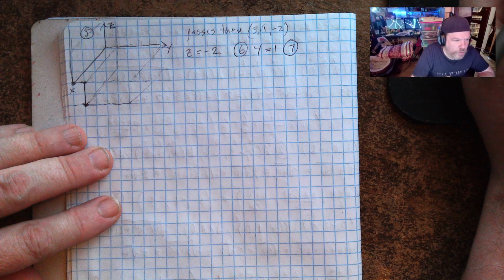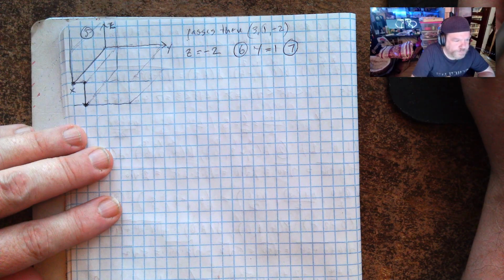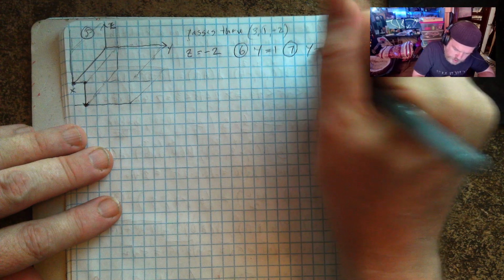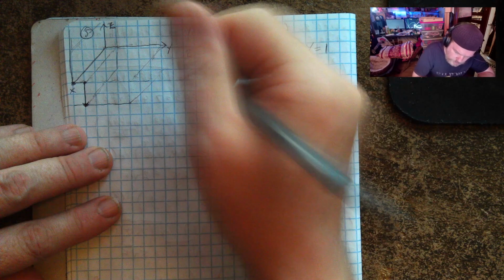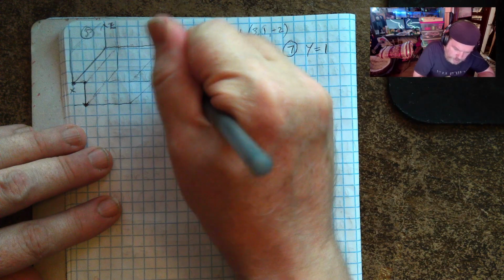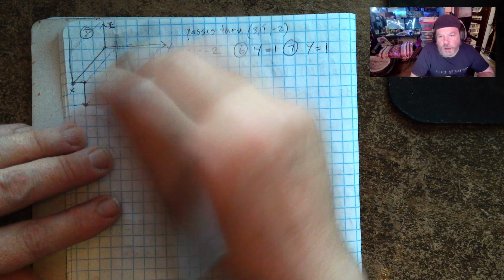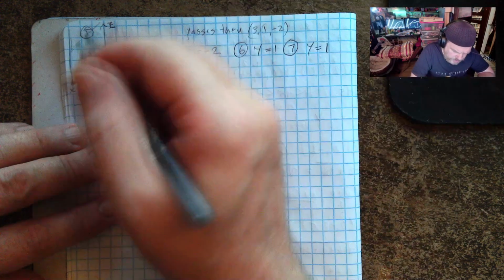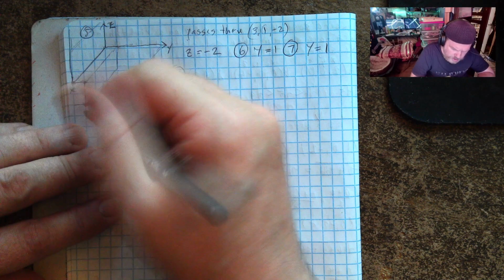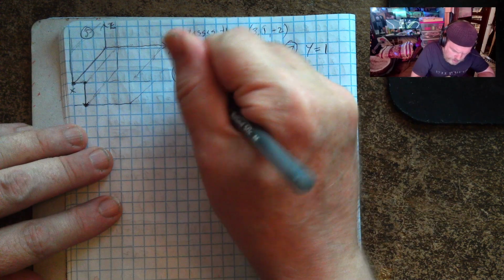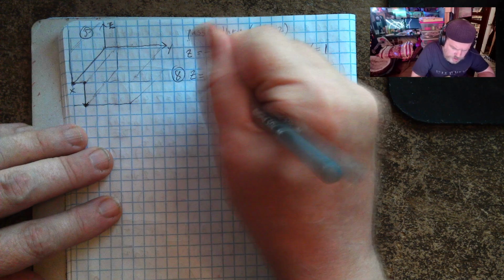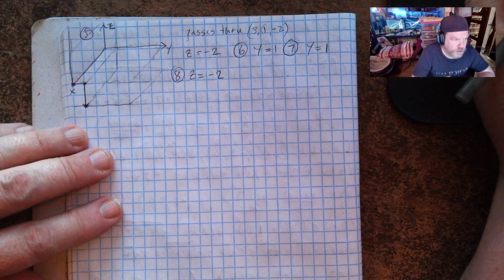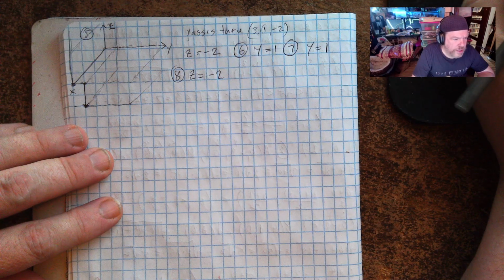So shouldn't that be y equals 1? Yes, it should. All right, and 8. Perpendicular to the z-axis. Okay, so here's the z-axis. It's going to be z equals negative 2, perpendicular to the z-axis.